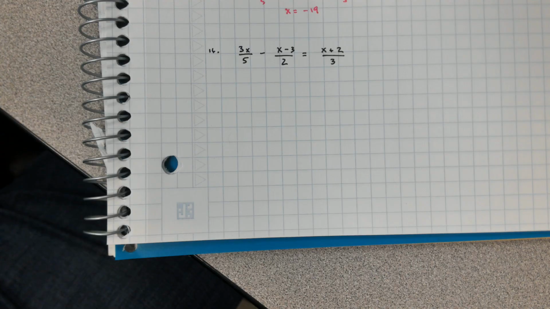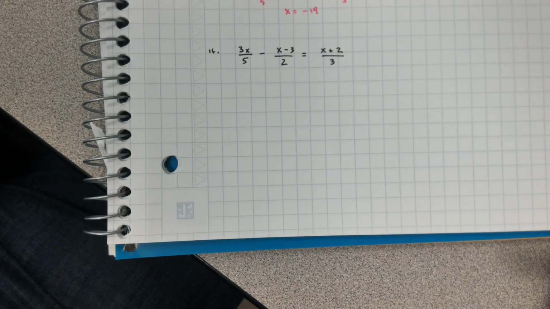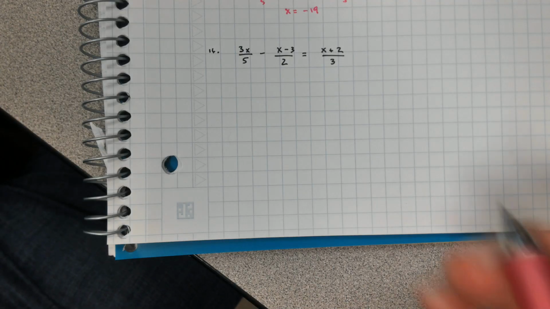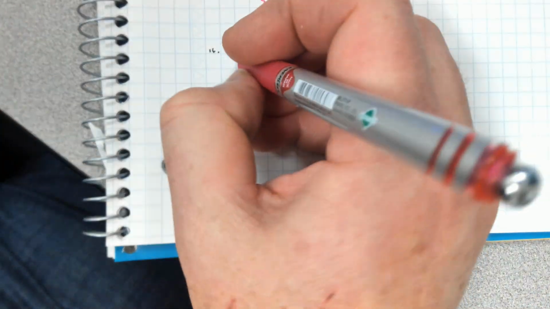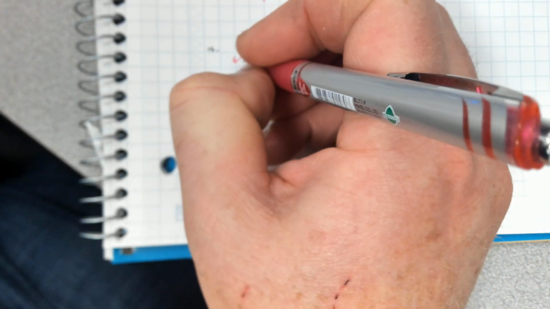Alright, so number 16, I'm looking for a common denominator for 5, 2, and 3. If I count by 5s, I'm thinking 5, 10 works with 2 but not 3, 15 works with 3 but not 2, 20 works with 2 again but not 3, 25 works with none of them, so 30 is my best shot here. So I'm going to multiply the denominator here by 6 to make it a 30.